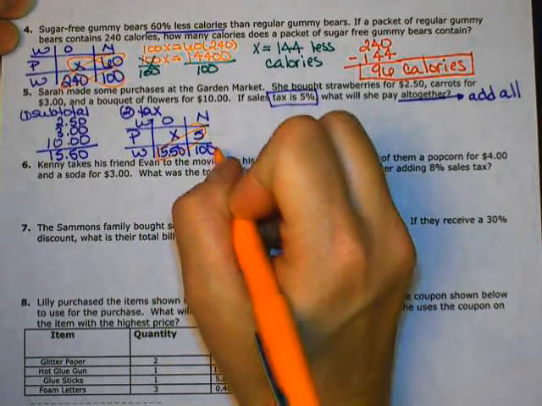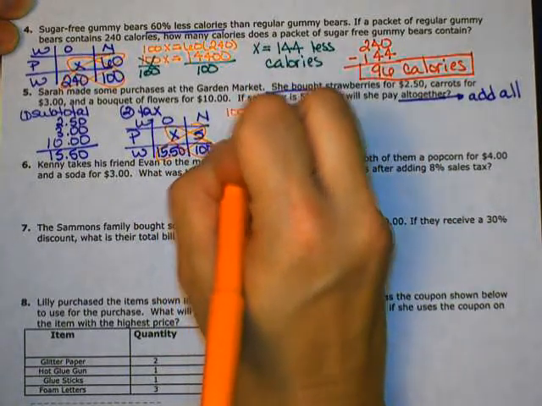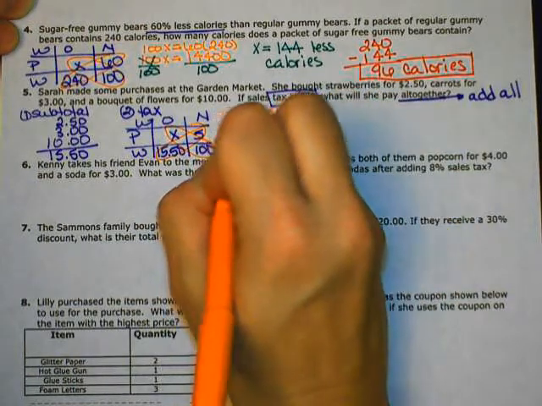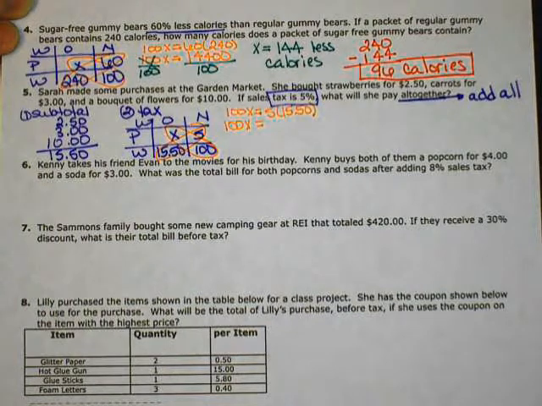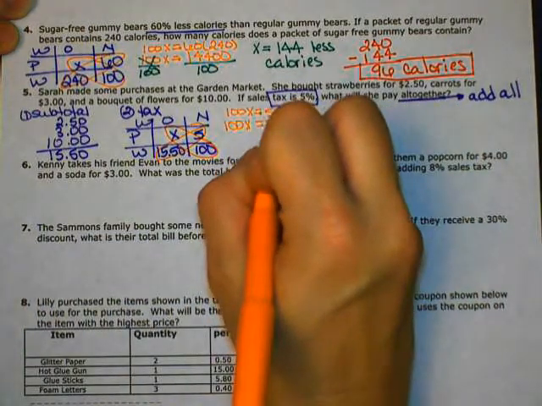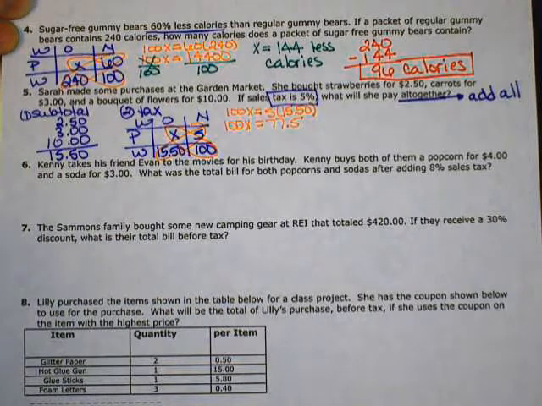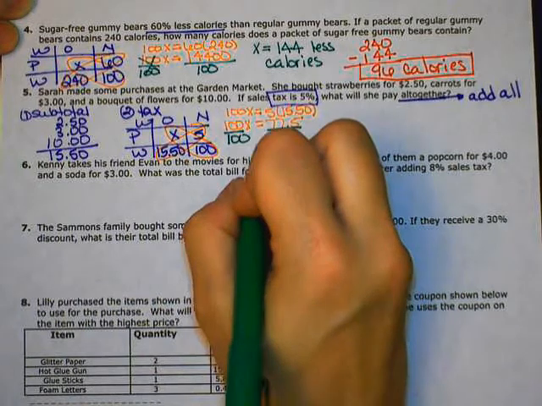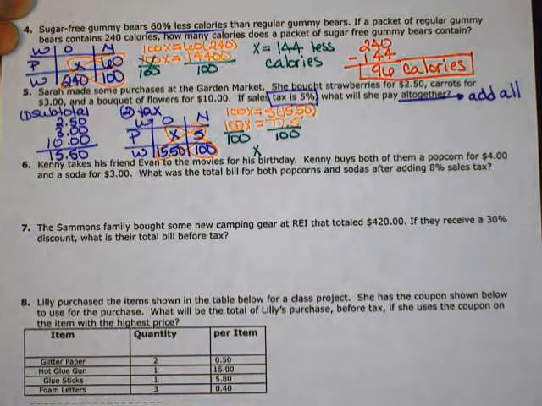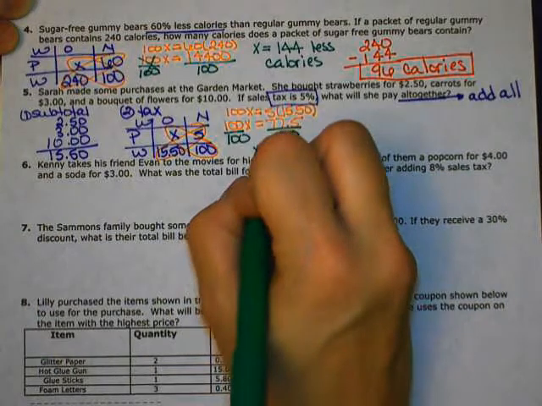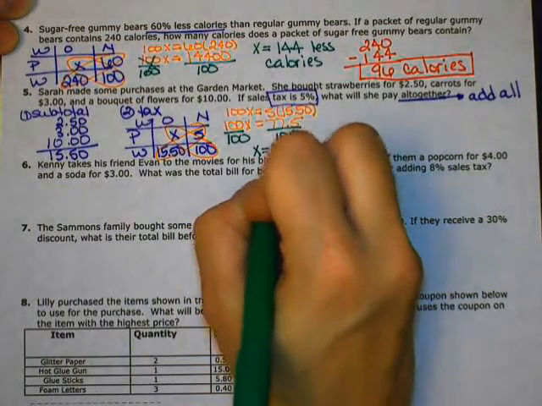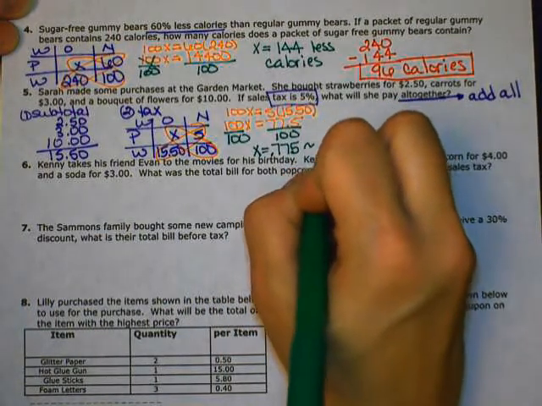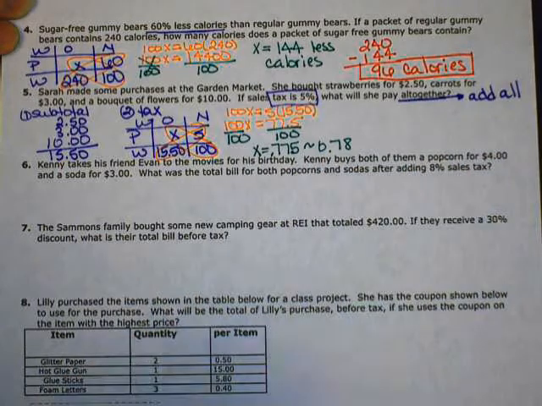We need to cross multiply. 100 times x equals 5 times 1550. That's 100x equals 77.5. You must divide by the coefficient of 100 and get 0.775, which actually rounds to 78 cents.